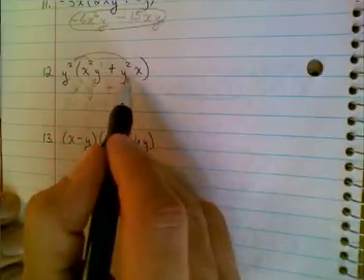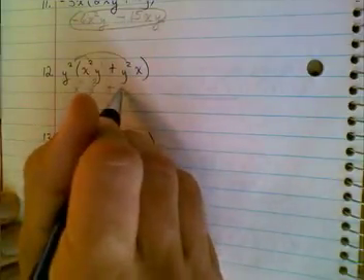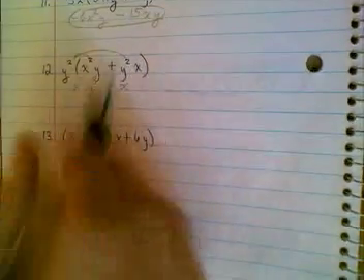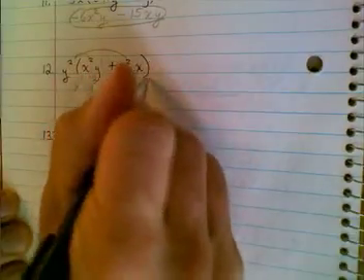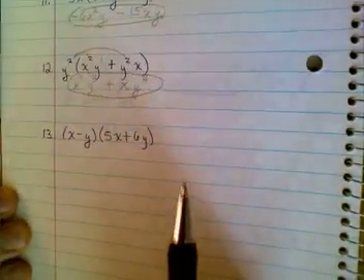We put them in alphabetical order. Okay, so I'm going to put the x first. X is first, and then y to the fourth power, because 2 plus 2 gives you 4. Okay, you're adding the exponents when you multiply common bases.